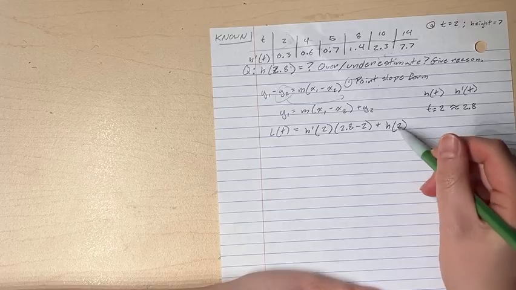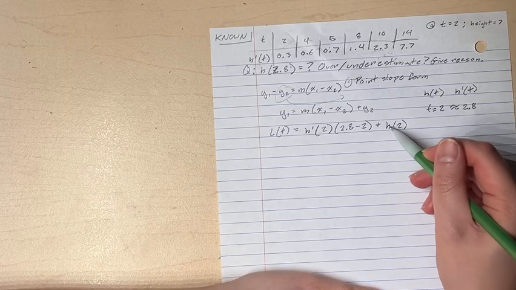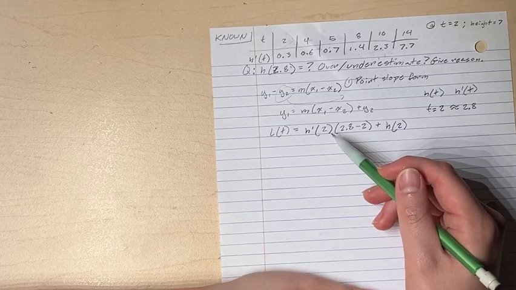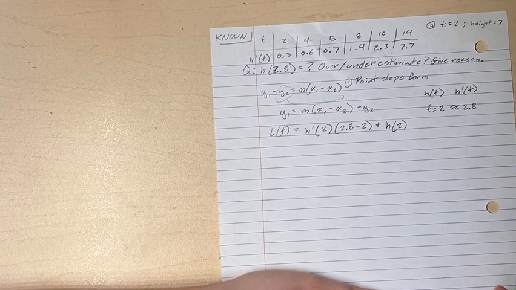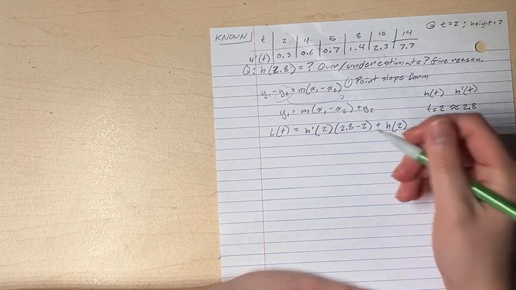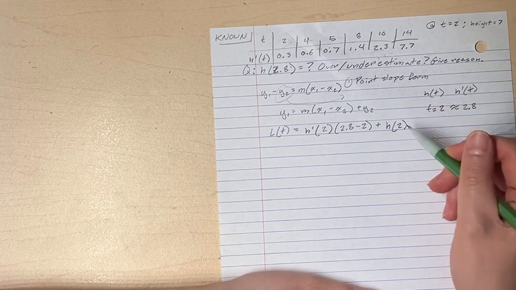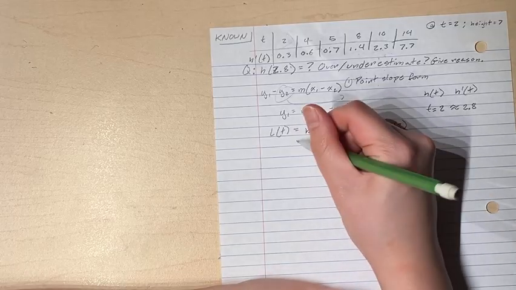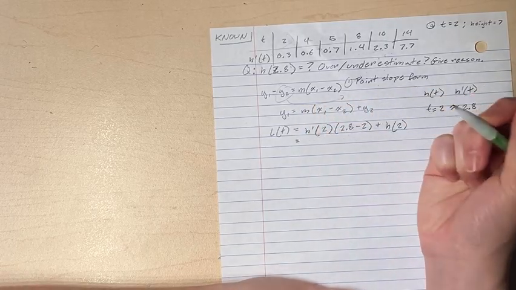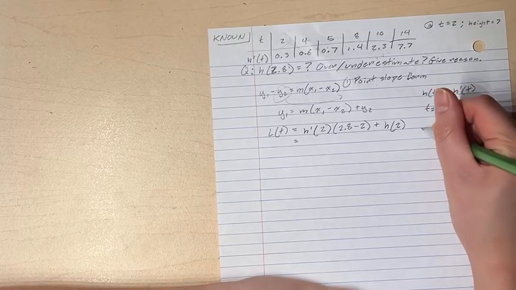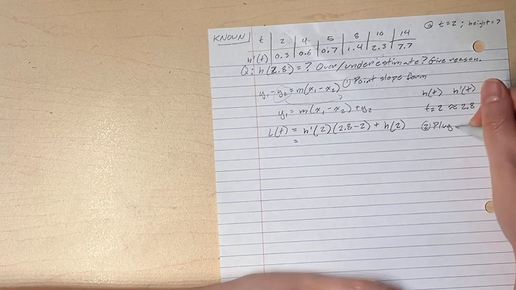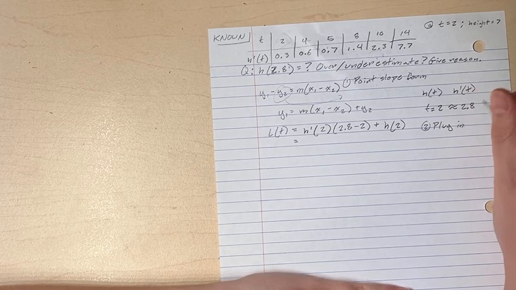Now, I want you to look at this and remember that this h of 2 is not the same thing as h prime of 2. They're two very different things, and I think it's really easy to mix them up. But they don't represent the same thing, so keep that in mind, because this is height and this is change in height. So now that we have that, we can start plugging in our actual values and start solving for our estimate. Plug in.